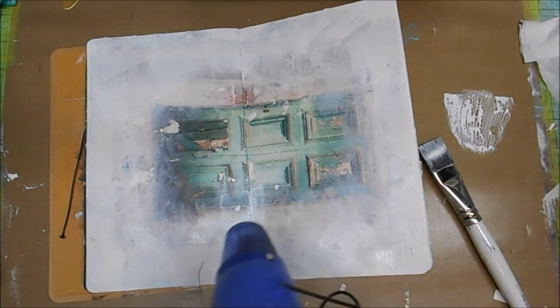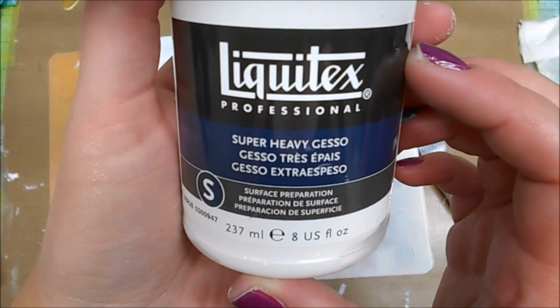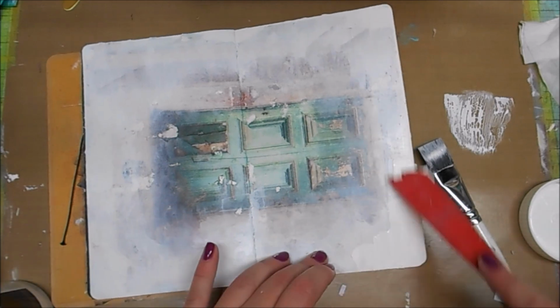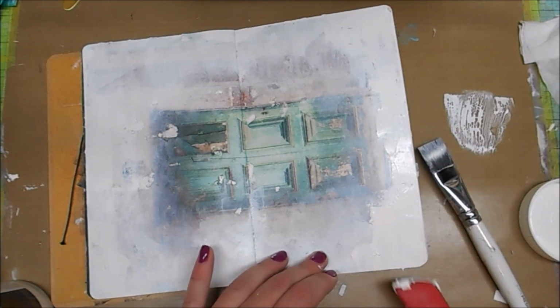I'm also taking a baby wipe and kind of smoothing out those edges and making sure that there's a nice smooth gradient between the image and my gesso.